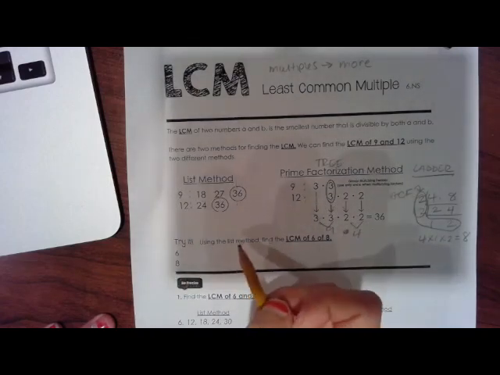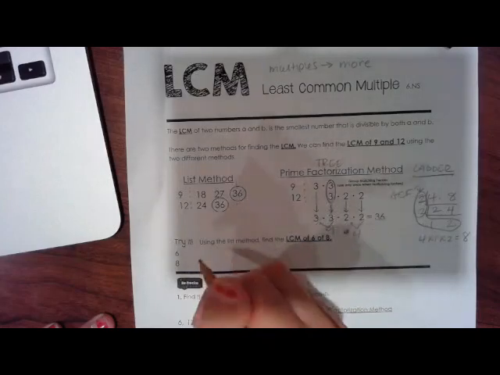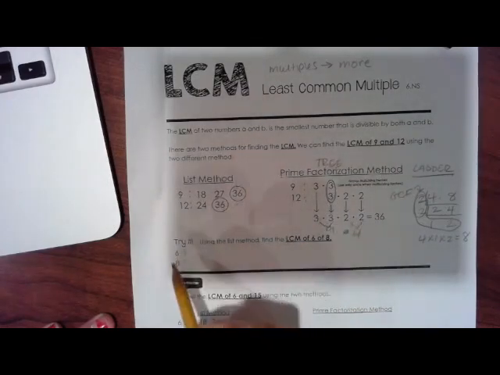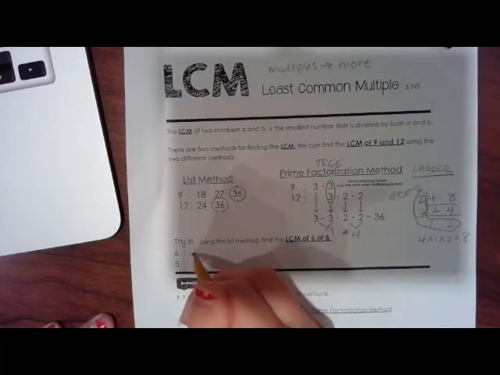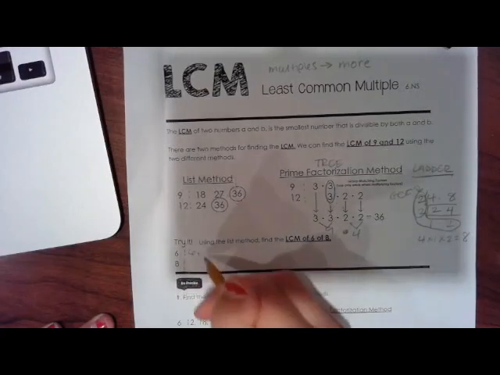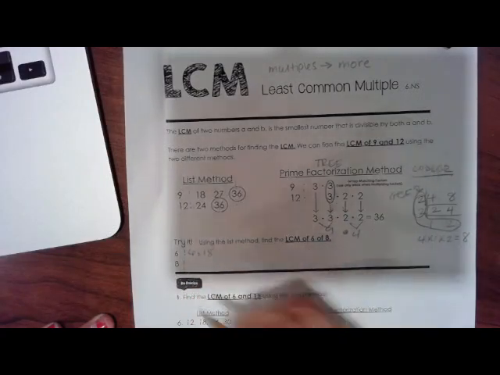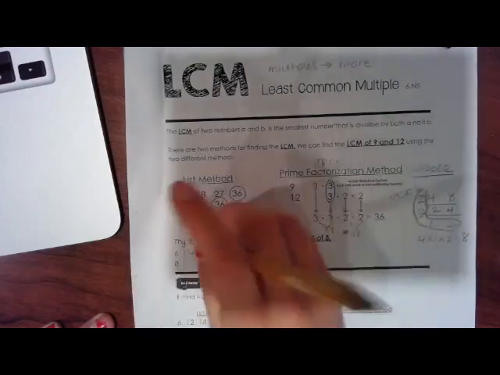Okay, now down here we're going to use the list method to find the LCM of 6 and 8. I always start with the number itself and then I skip count. So I'm going to start with 6 and I go up 5, or 5 times I should say. So 6, whoops, not 18.